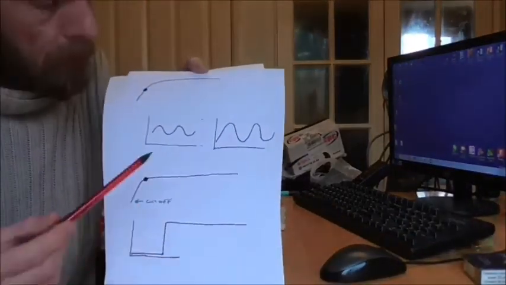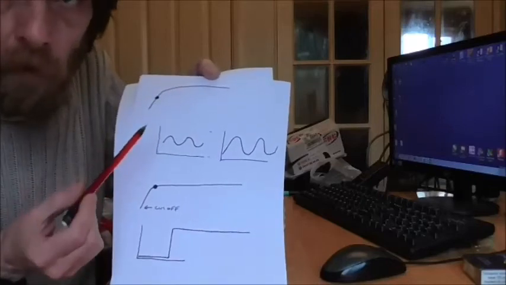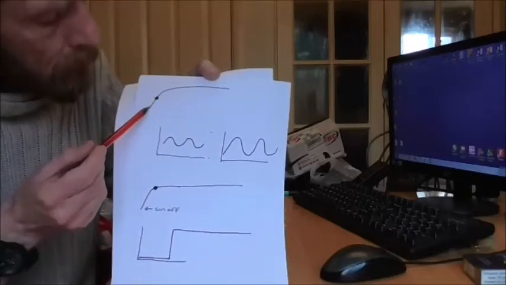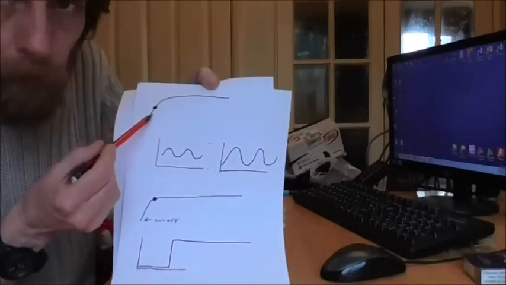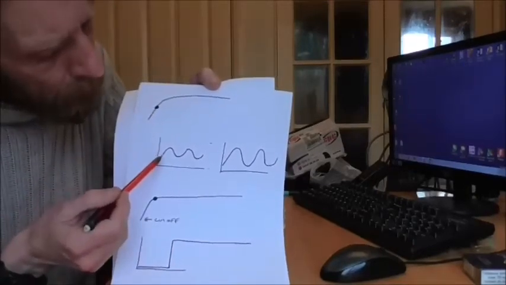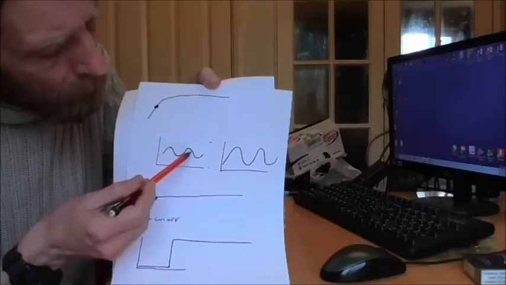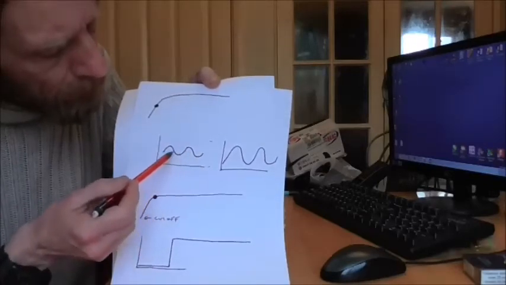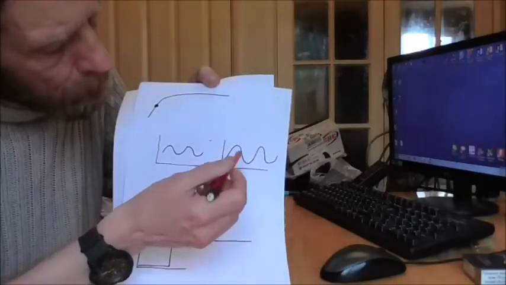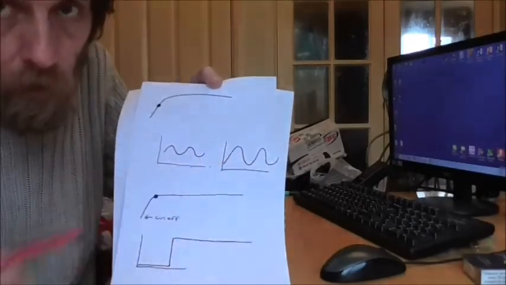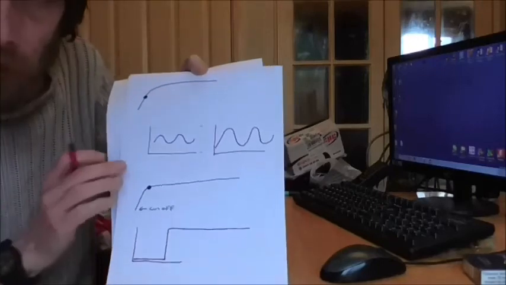We've used it as an amplifier, and we biased it above the cutoff point but below the knee, somewhere in the mid-range there. And we put in a waveform that undulates like that, and we've got out the same waveform but much larger, amplified.